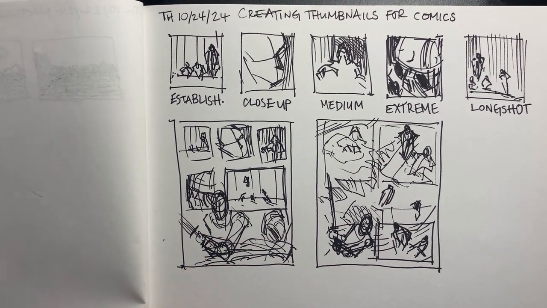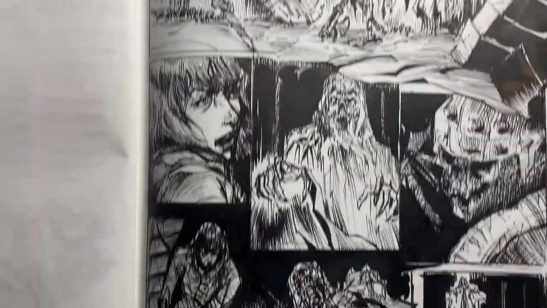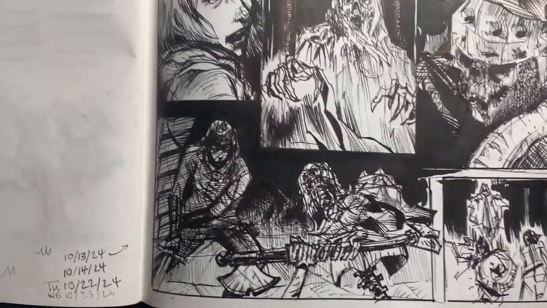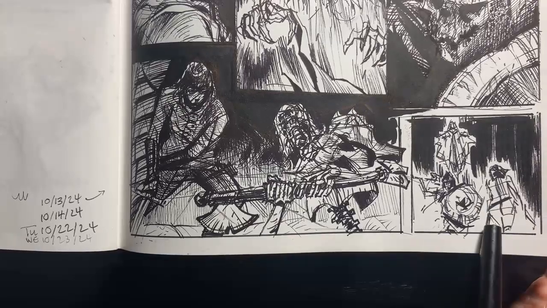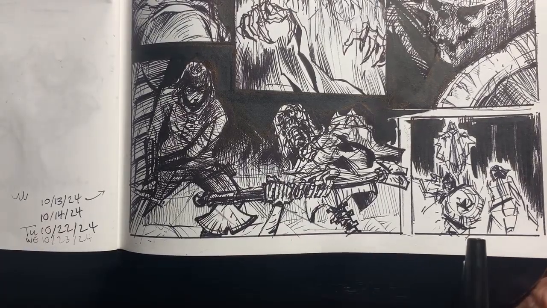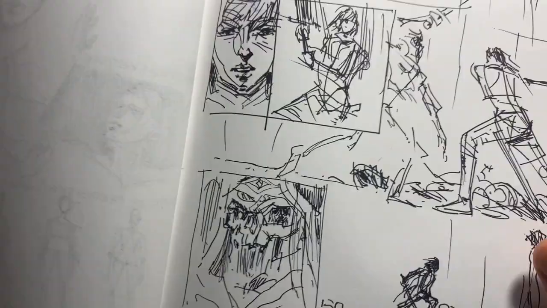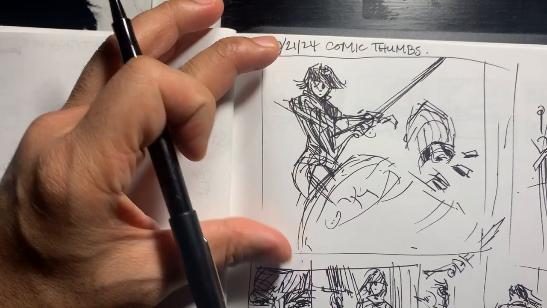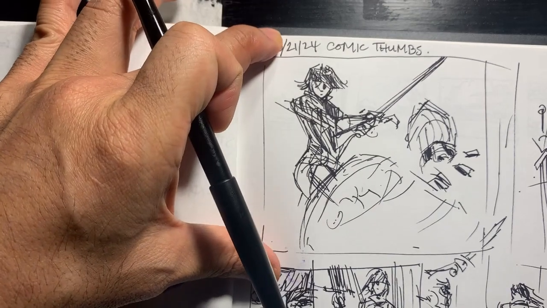So notice that I did this in such a way that you could just look at this as 1 page and it would be okay, but it sort of leads to the next one because you're expecting to see what happens next. And on this page, you don't have the establishing shot because it's the 2nd page, and so you have action.